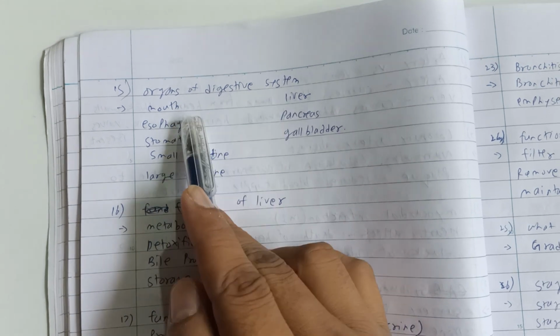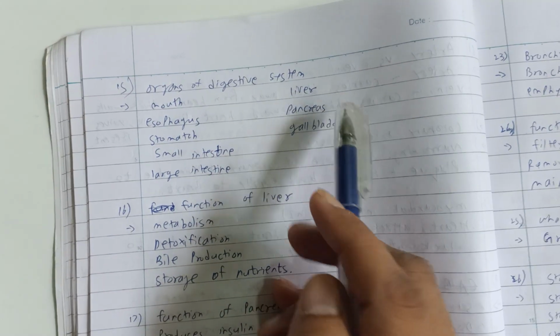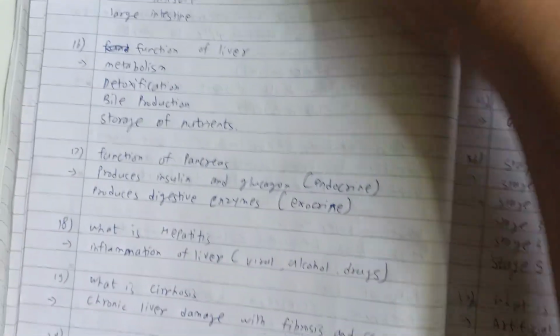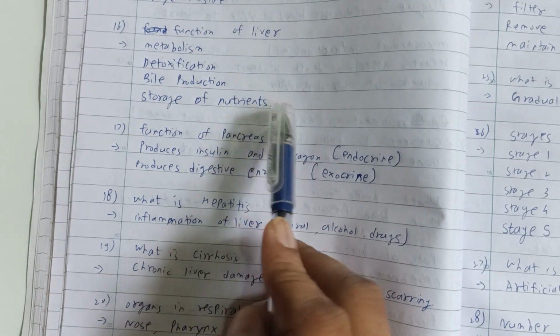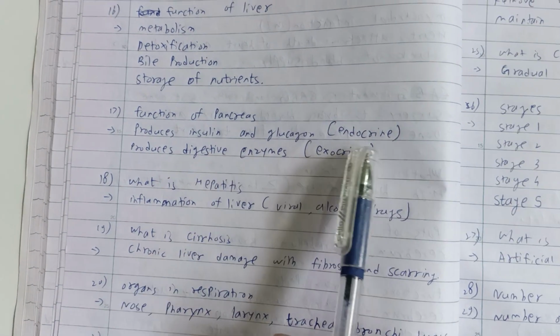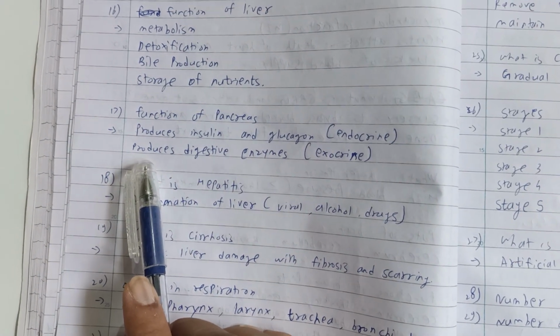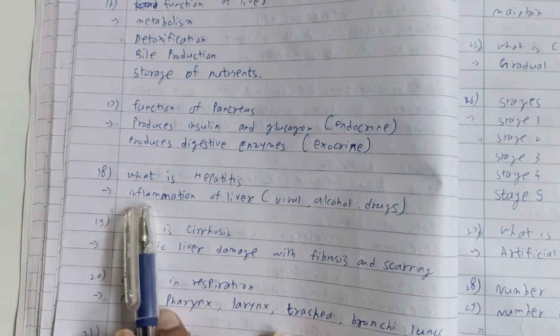Organs of the digestive system: mouth, esophagus, stomach, small intestine, large intestine, liver, pancreas, gallbladder. Function of liver: metabolism, detoxification, bile production, storage of nutrients. Function of pancreas: endocrine system produces insulin and glucagon; produces digestive enzymes, that is the exocrine function.